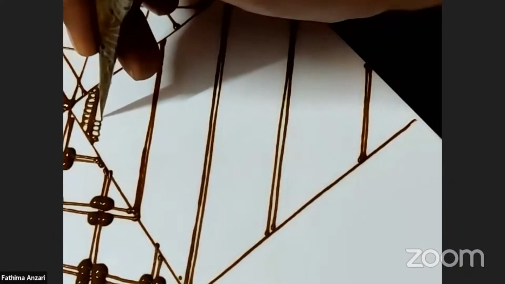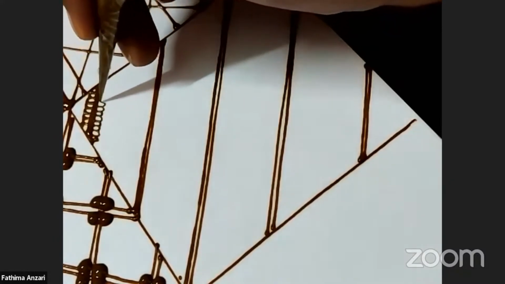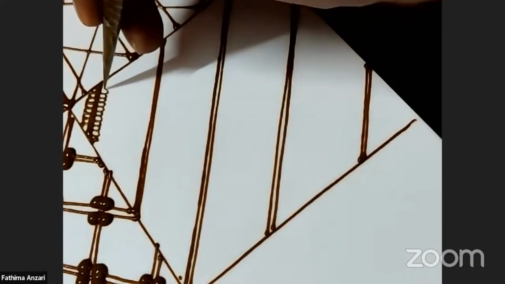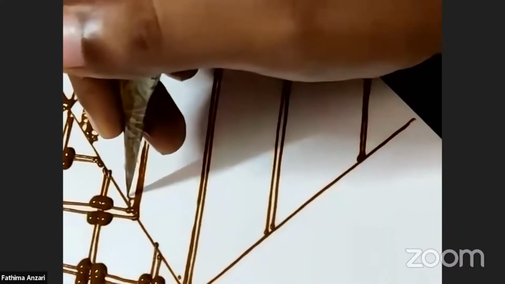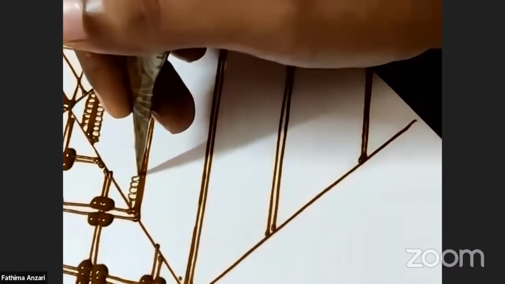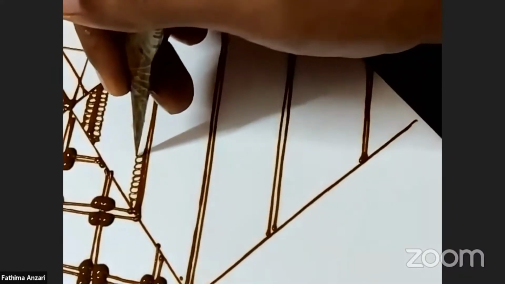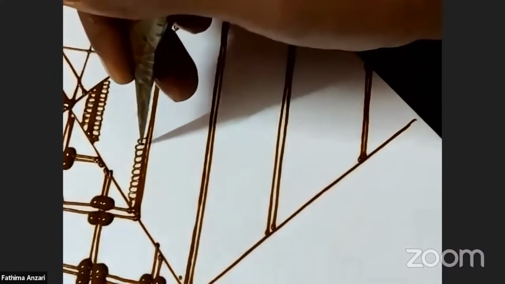So if your cone is so runny, you can control the pressure, lighten the pressure you give. Okay, so you don't mess the design.